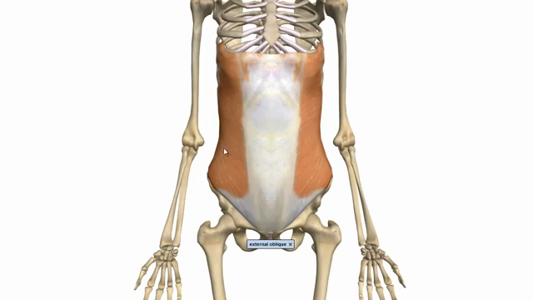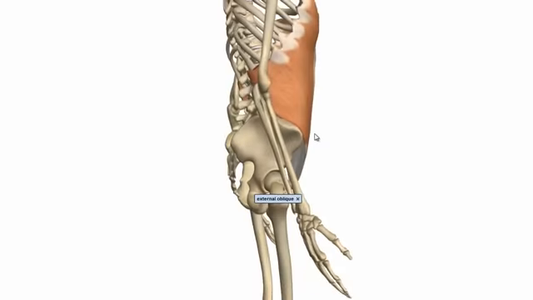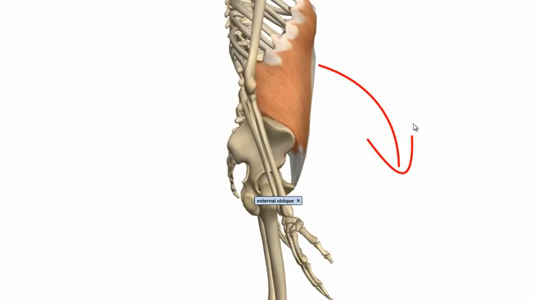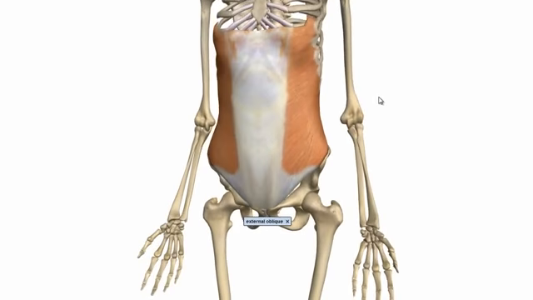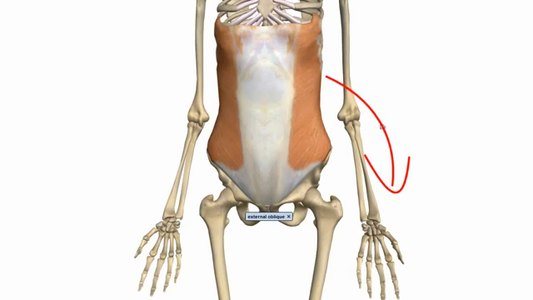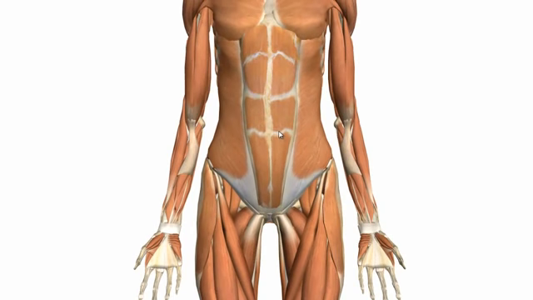So the external oblique on either side joins together in the midline, fuses to form the linea alba, which I showed you earlier. If both muscles contract, it can flex the trunk, but if one side contracts, it can laterally flex the trunk, so it can flex the trunk to the same side. So the fibres of the external oblique pass inferomedially, so they pass downwards and towards the midline in this direction.